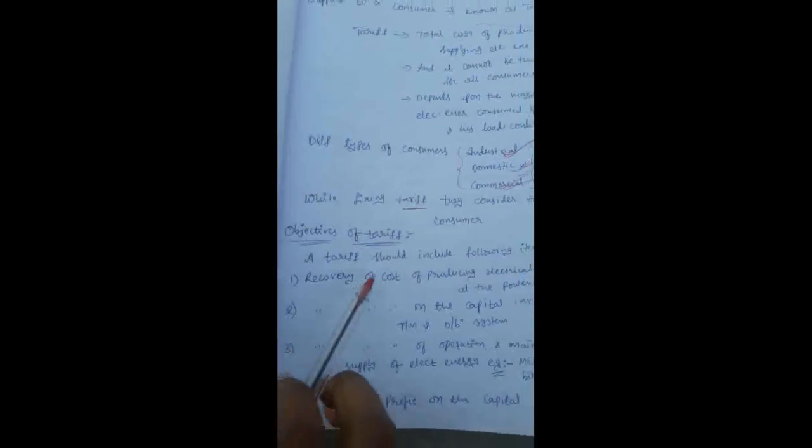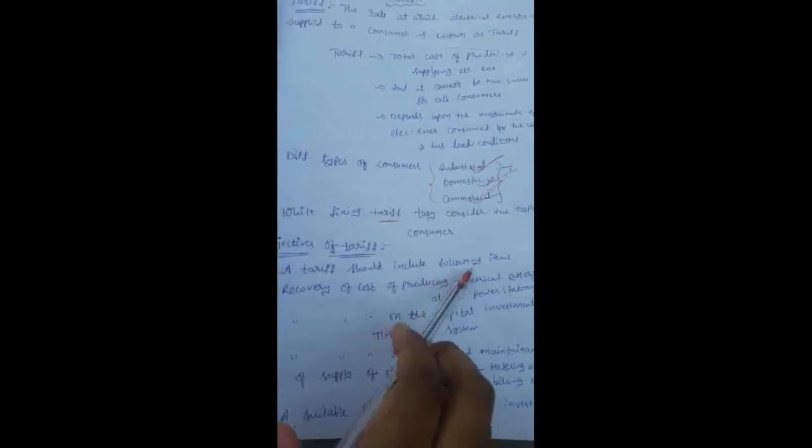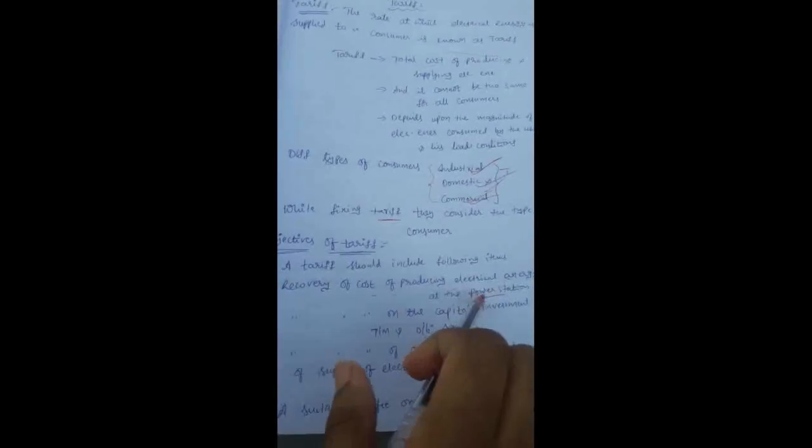So what are the objectives of the tariff? A tariff should include the following items. First, recovery of the cost of producing electrical energy at the power station.